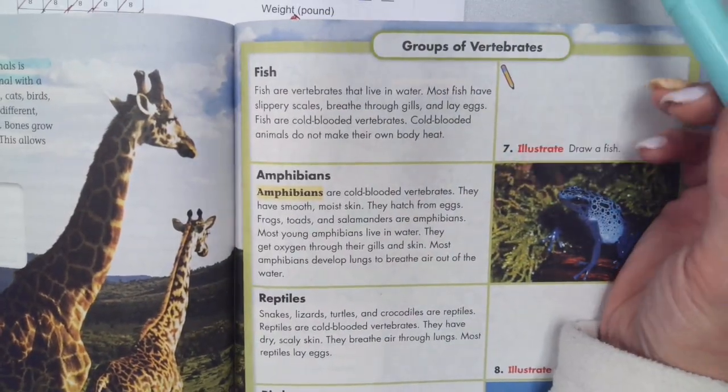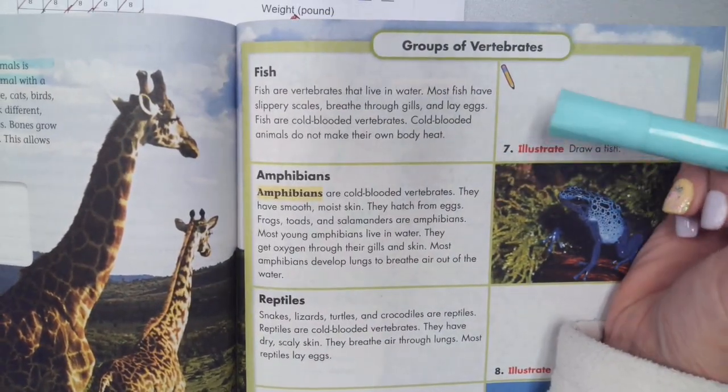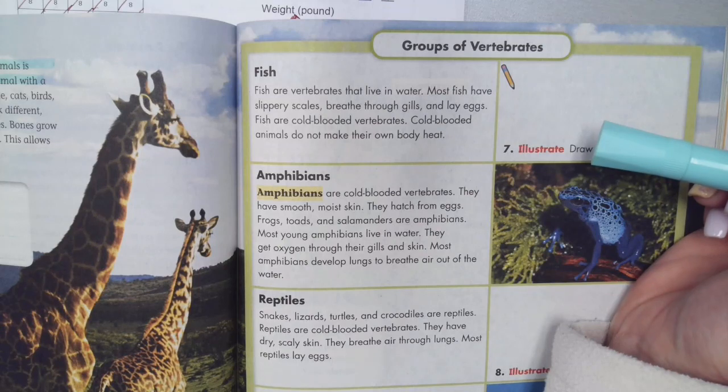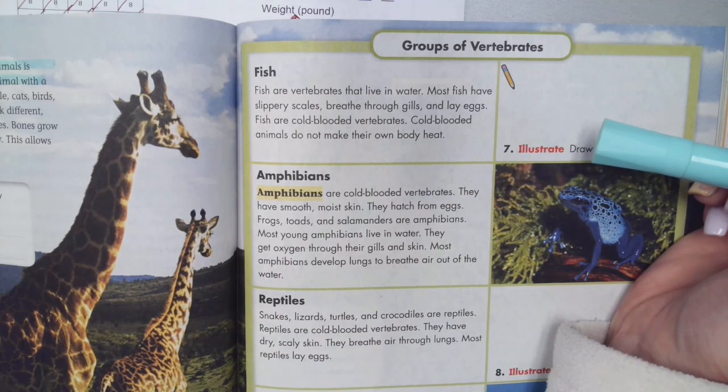So, groups of vertebrates. Fish are vertebrates that live in water. Most fish have slippery scales, breathe through gills, and lay eggs. Fish are cold-blooded vertebrates. Cold-blooded animals do not make their own body heat.